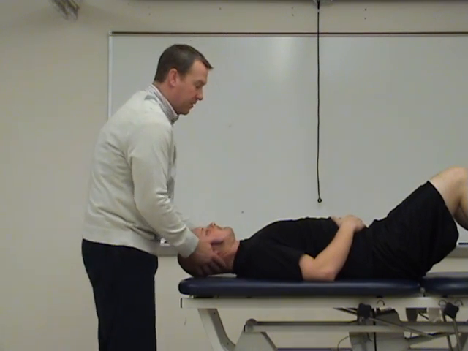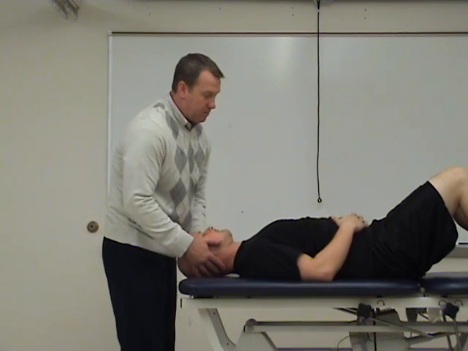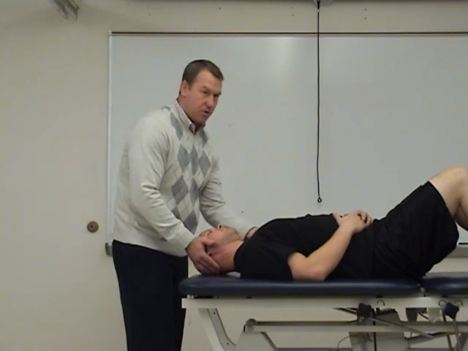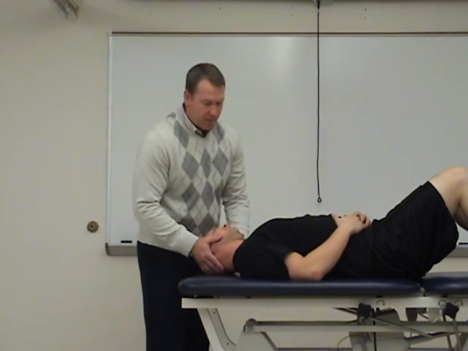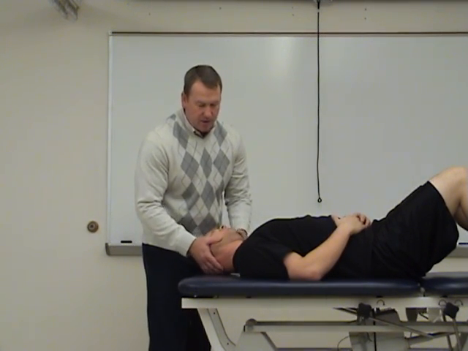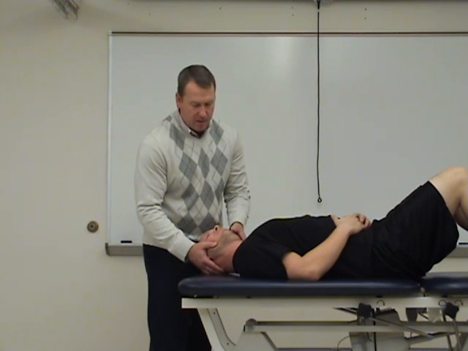I can do the same thing to the other side. I can side bend him, push the shoulder down, take him to end range, and then from here, again, as I maintain side bending, rotate him back, and I can get a pretty good idea of his upper cervical rotation to either side. I find it's a little bit more comfortable for the patient if you do the flexion maneuver, but you certainly could use either technique with your patient based on their tolerance.